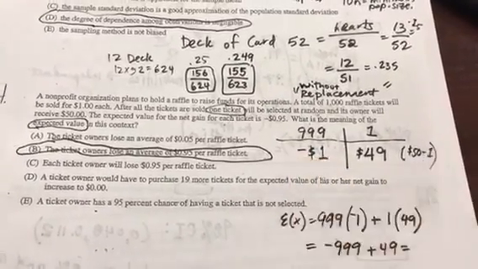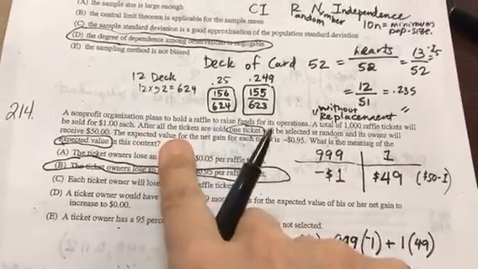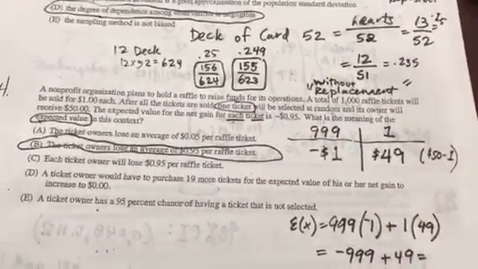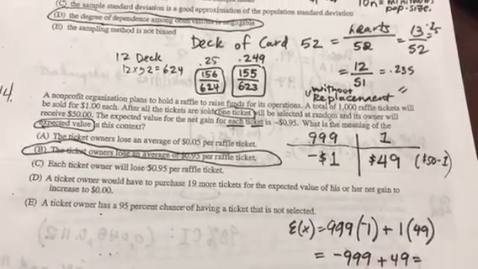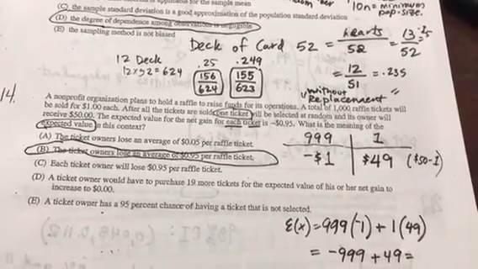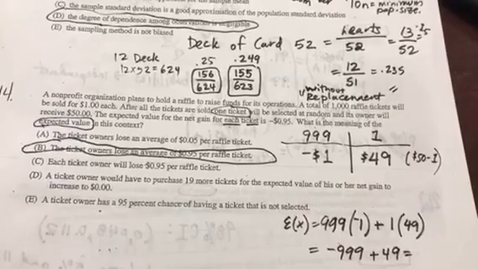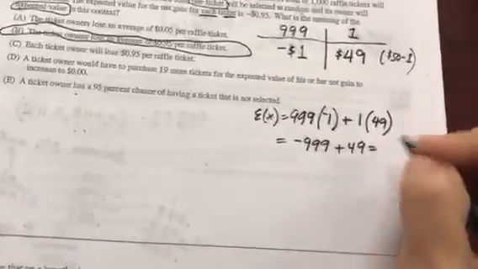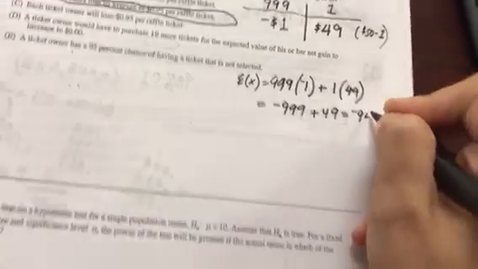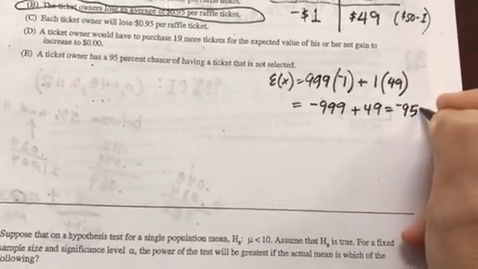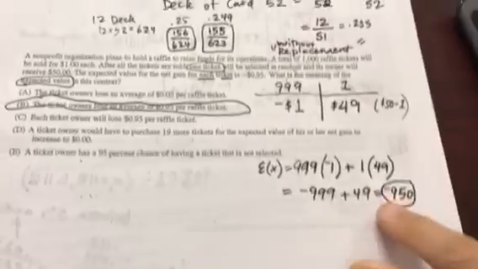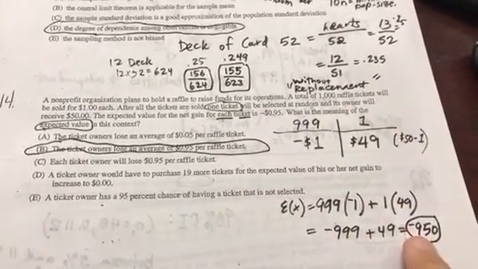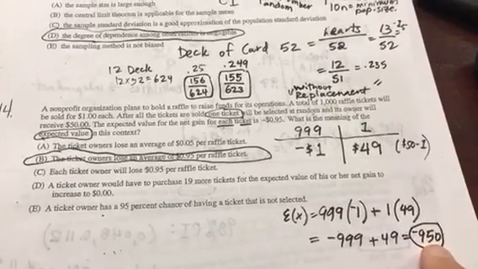Anytime I collect a ticket, that's plus to me, but they want to know the expected value for each ticket. Okay, so I'm doing that. Negative 999 plus a 49 would give me negative 950. So in essence, I'm going to make $950, and all these 1,000 people are going to lose a grand total of $950, which makes sense.